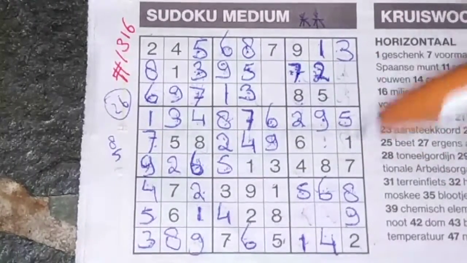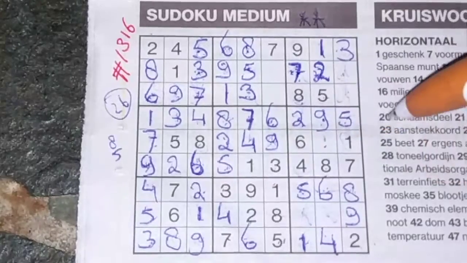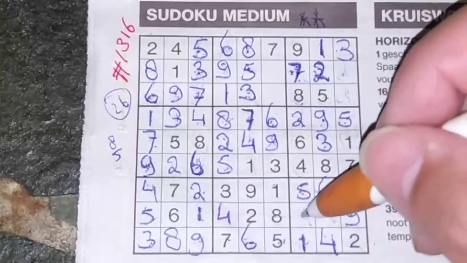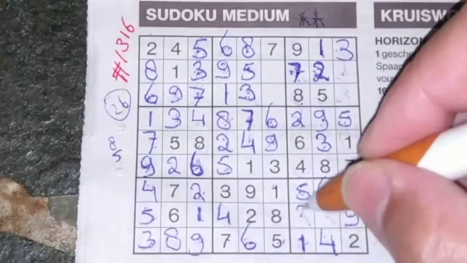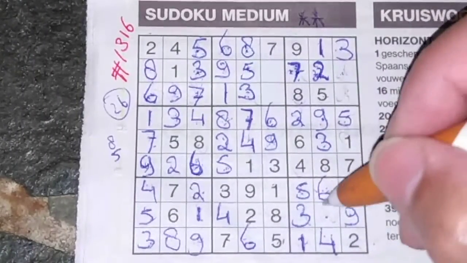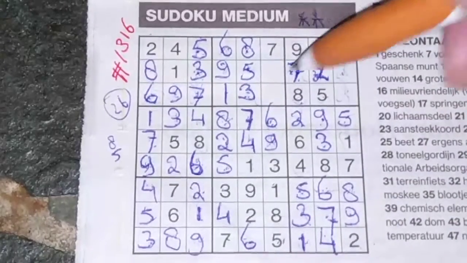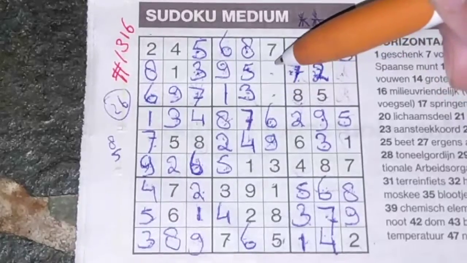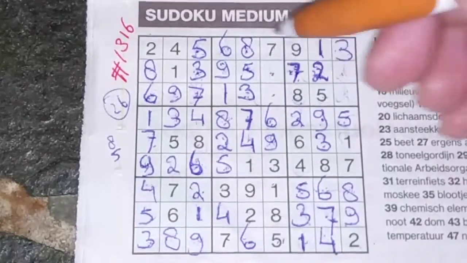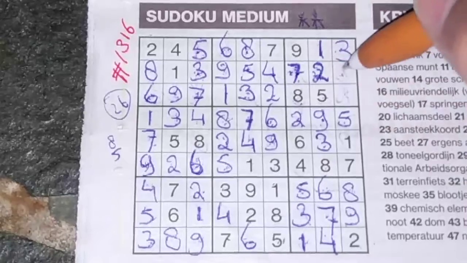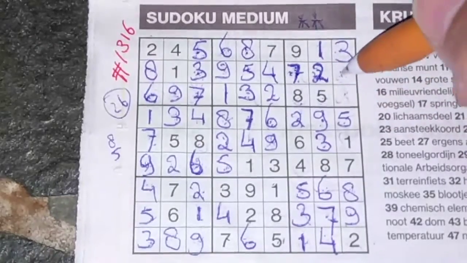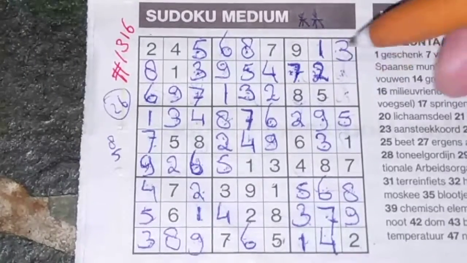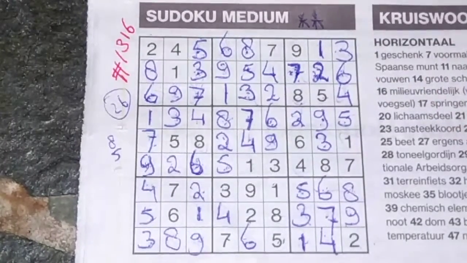1 box left in this big square for the number 3. 1 box left in this column for the number 3. 1 box left in this big square for the number 7. 2 boxes left in this big square for the numbers 4 and 2. We have a 2 here, no 2 there. 2 should be here and the 4 goes there. And the final 2 numbers of this big square, the 4 and the 6. We have a 4 here, no 4 there. 4 should be here and the 6 goes there.